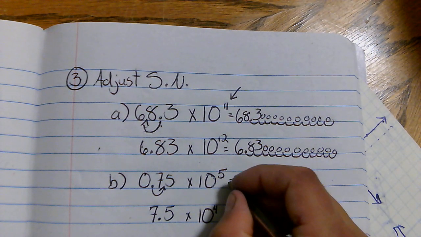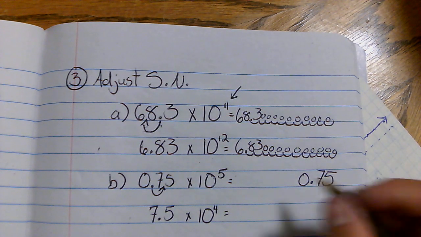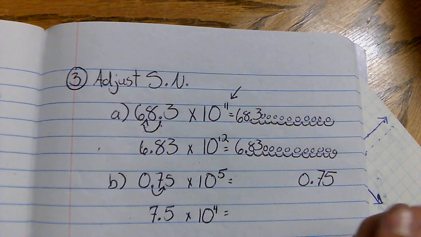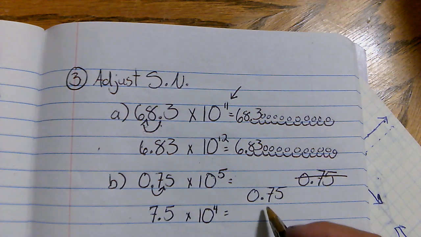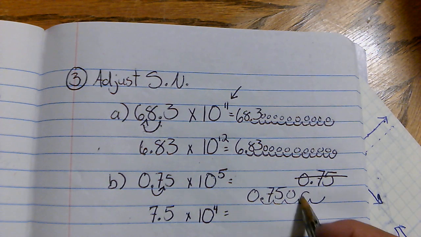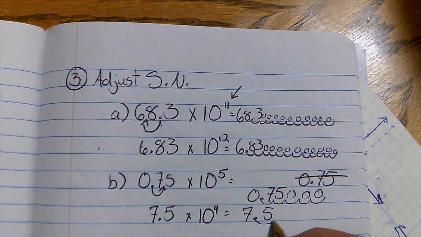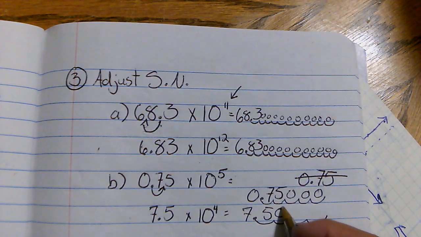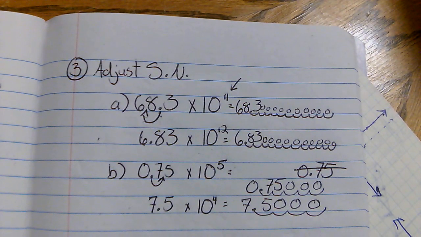Okay, and let me show you that these two things are equivalent. Whoops, wait. Oh, I wrote that over too far. I was thinking negative. Hold on, let me move this over here. Okay, there we go. So I'm going to move this over 5 spaces. 1, 2, 3, 4, 5. So that's 75,000. 7.5. 1, 2, 3, 4. Yep, also 75,000.